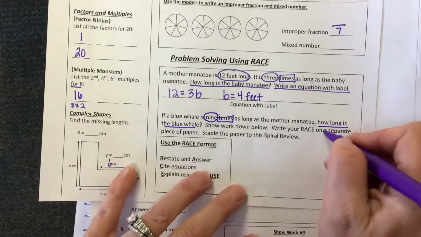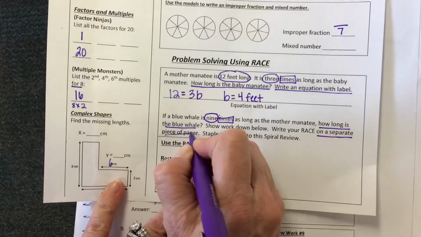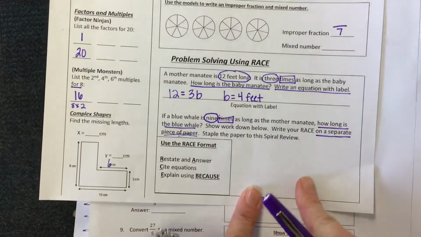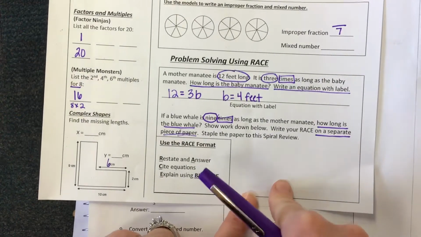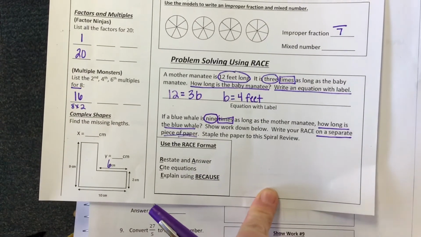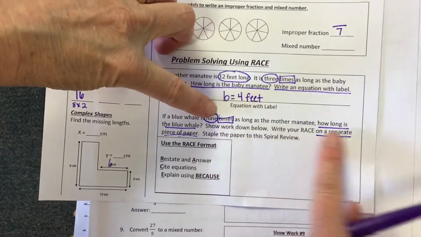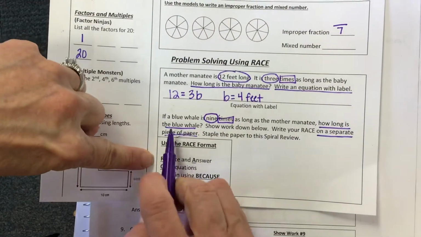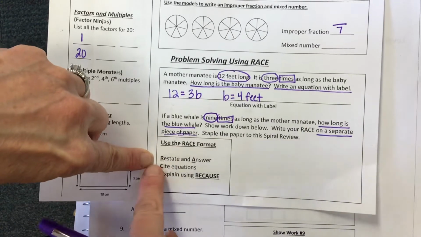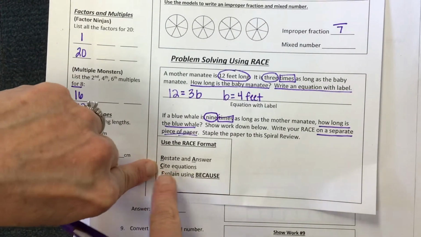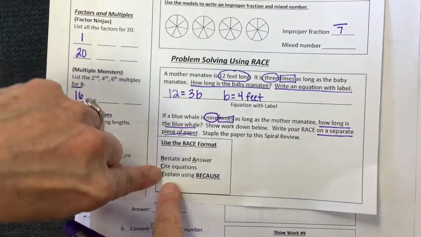If you turn it in written on this, I will ask you to please go back and redo it. Okay, so you need to say what the answer is. The blue whale is however many feet. First I, and tell what you did, and then tell why.